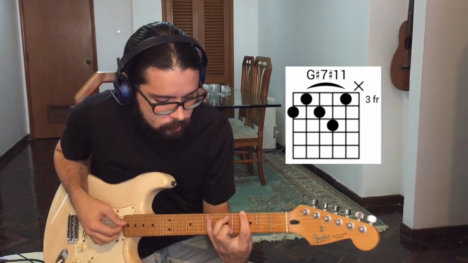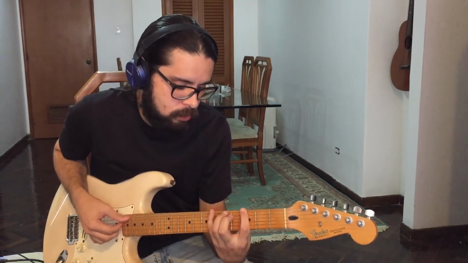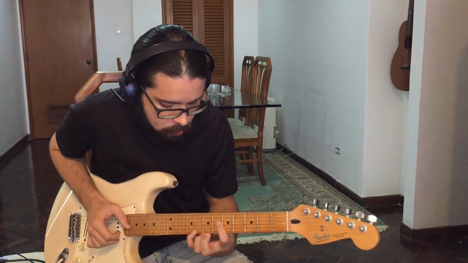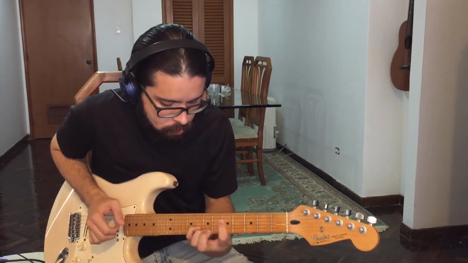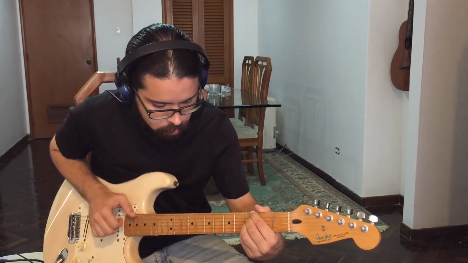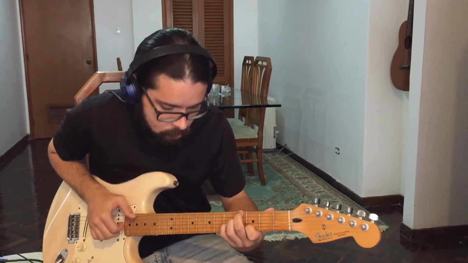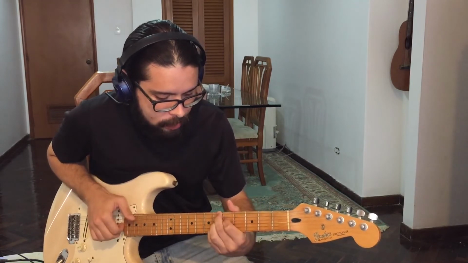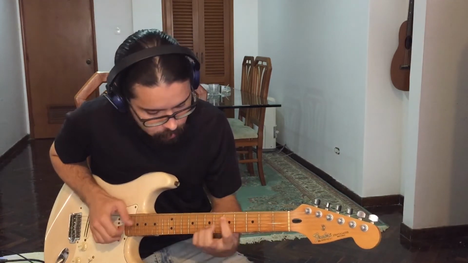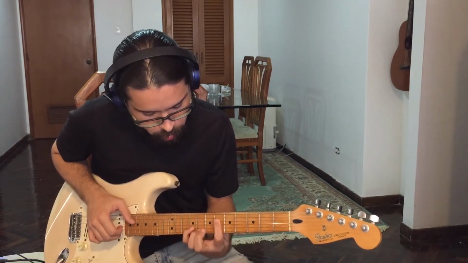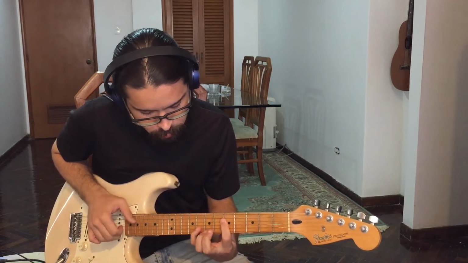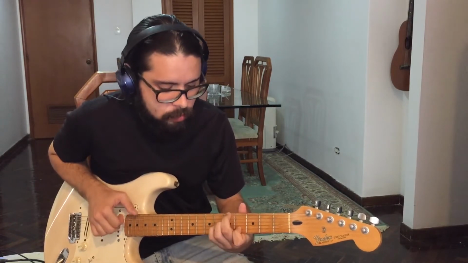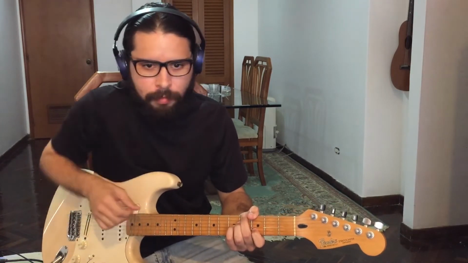So it goes. That's the chord progression, over and over again. That's basically the main chord progression.